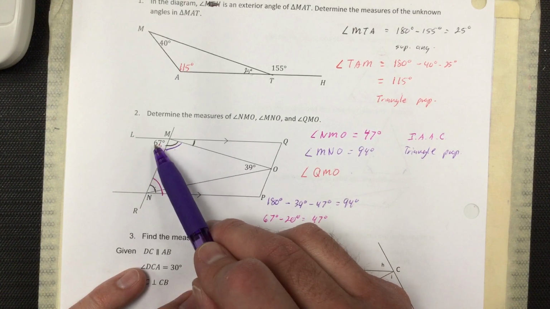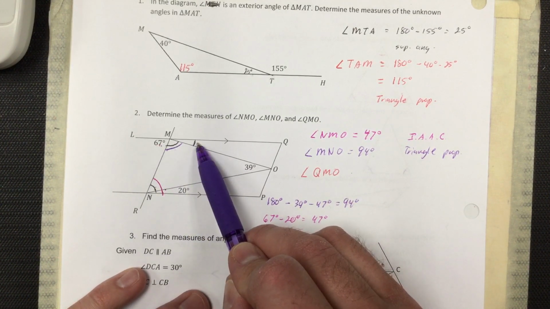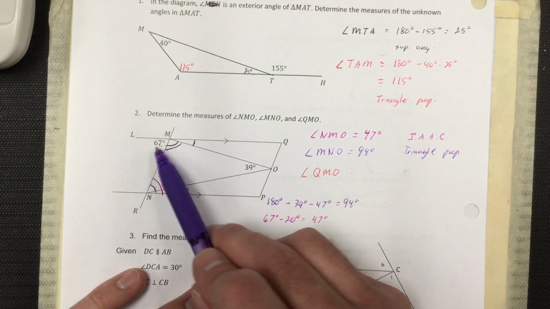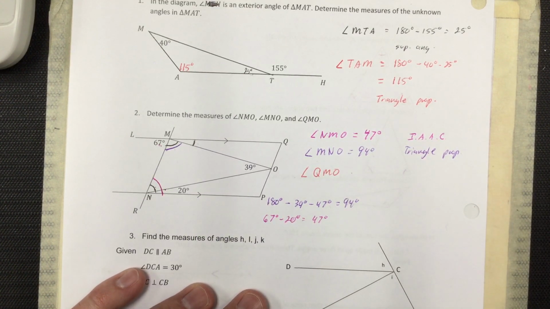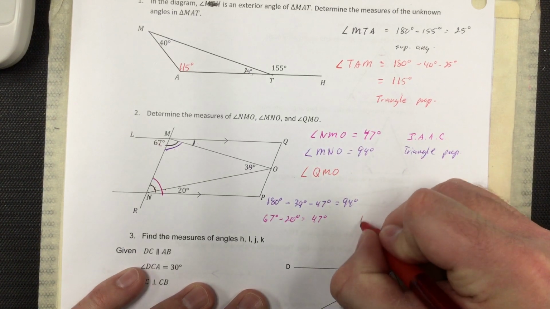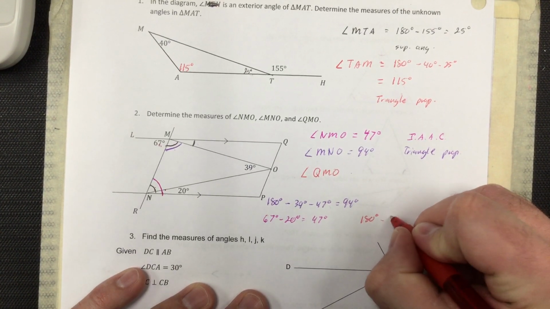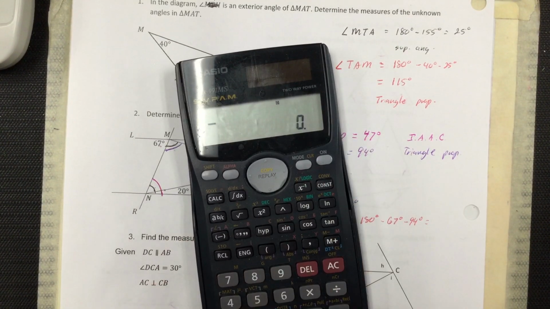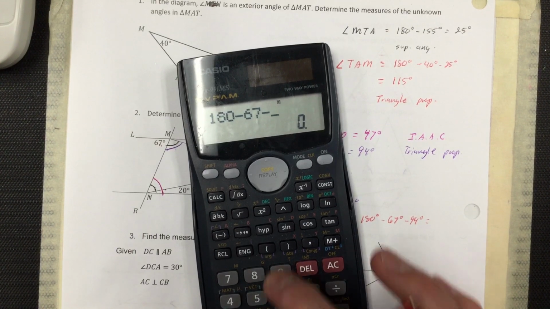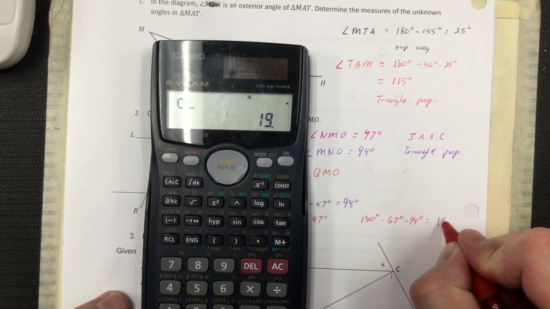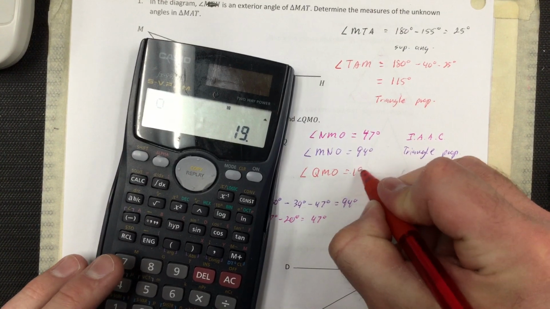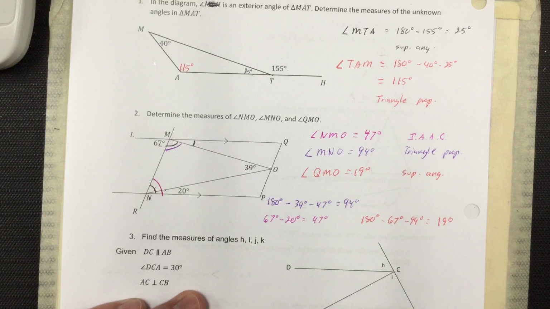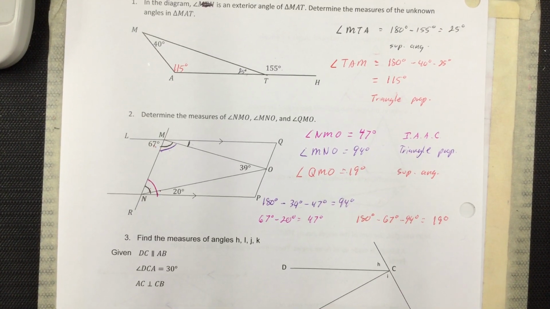Finally, we know that these three angles are supplementary angles. To find this third one, we can just take these two away from 180. So 180 degrees minus 67 degrees minus 94 degrees, and again with the calculator, is equal to 19 degrees. So this one is 19 degrees, based on supplementary angles. That's the way we can solve that one right there.